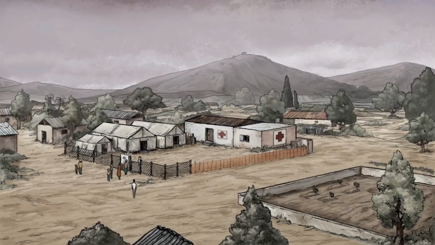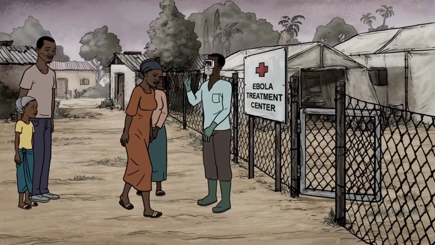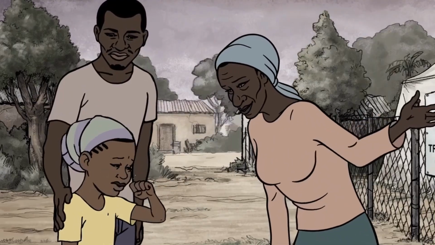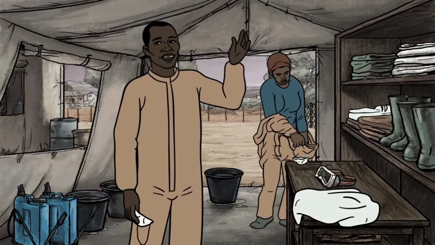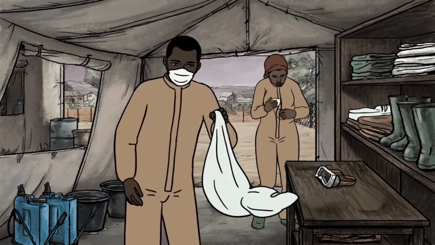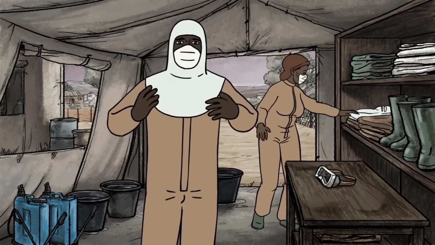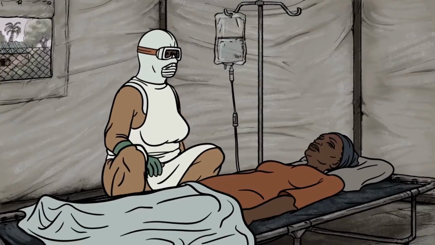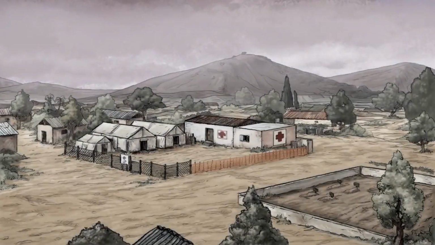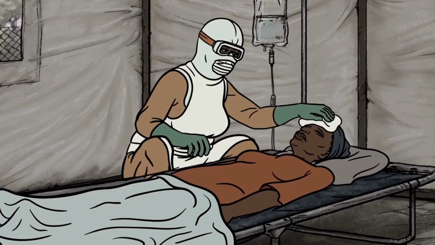My mother tested positive for Ebola. They found her a bed. At first, the health workers looked scary, but I knew they wore the suits to protect themselves. And inside, they were normal people like the nurse. They took good care of my mother. They gave her fluids, medicine, and food, and helped her body stay strong to fight Ebola.